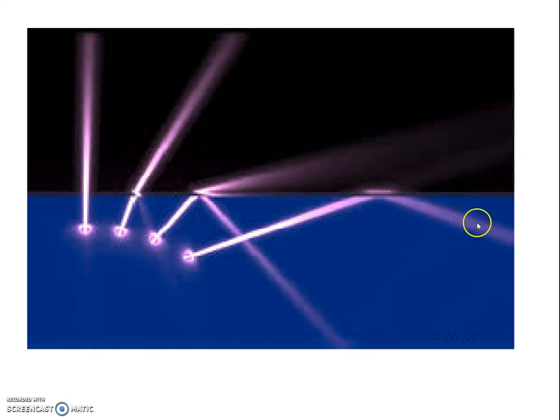Now notice this reflected ray is much brighter than the reflected ray over here. Why would that be? Oh, because here, light splits up. Some gets out, some reflects. Some gets out, some reflects. Here, it gets totally internally reflected. None of it gets out. All light gets reflected back in, so it's a lot brighter.